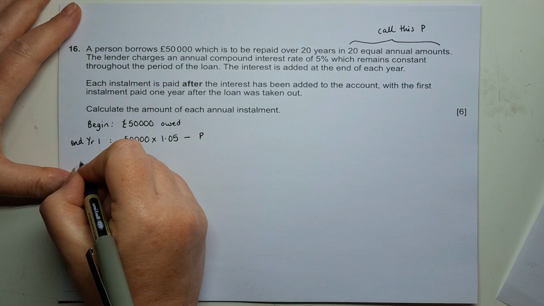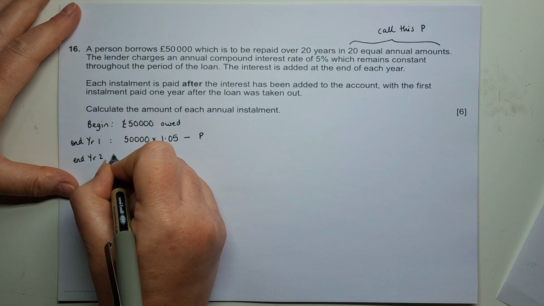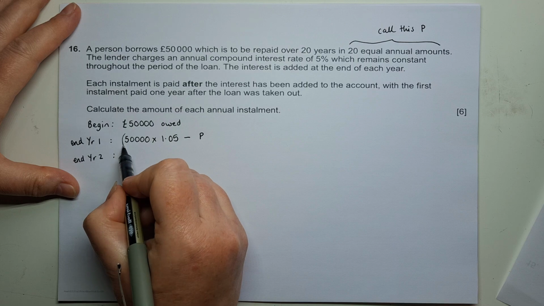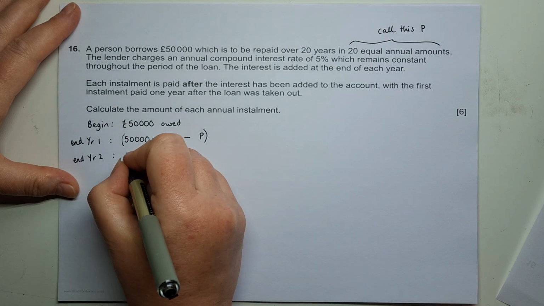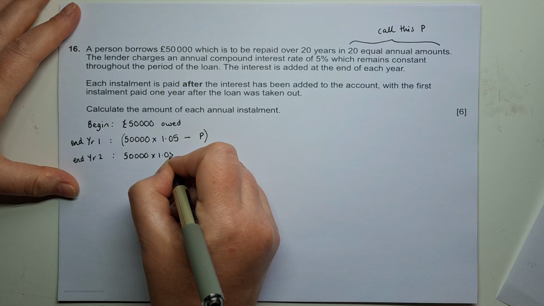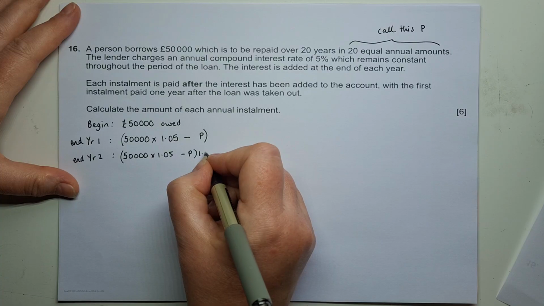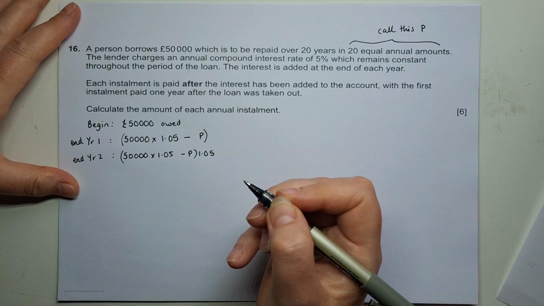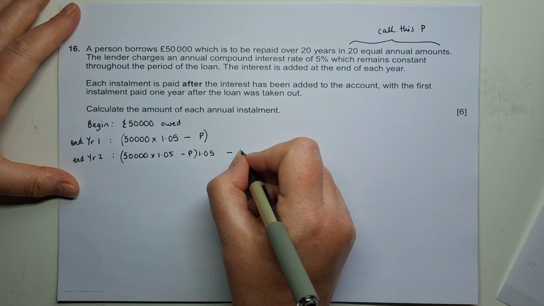At the end of year two, this amount of money that you owe has 5% interest charged to it. And then you make your payment.